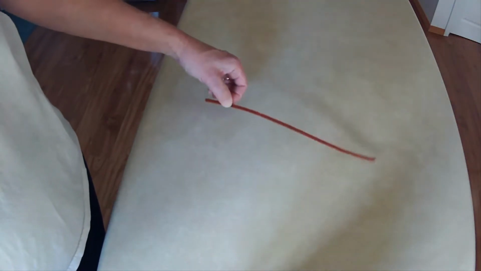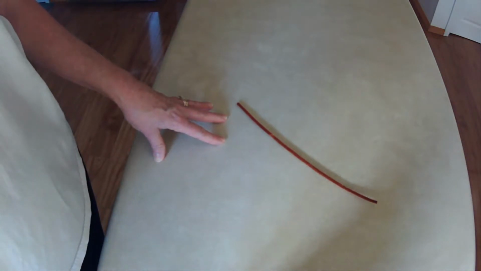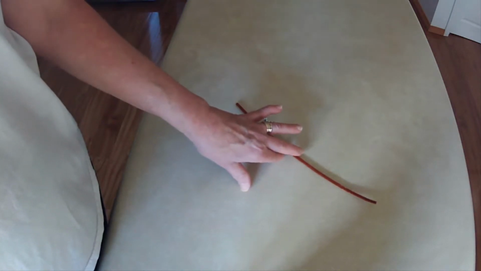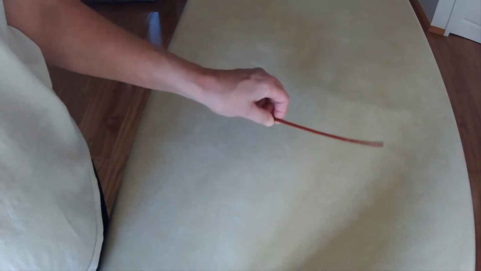You're going to need a pipe cleaner. Basically, you only need one. The only reason you might use more, again, in the case of the cat, I use some gold glitter pipe cleaners to help with the whiskers. But other than that, one is going to be enough.